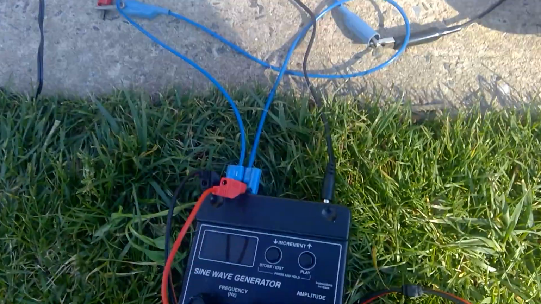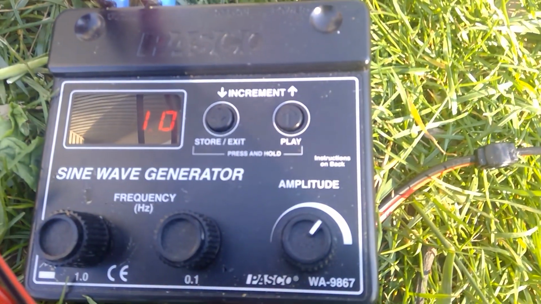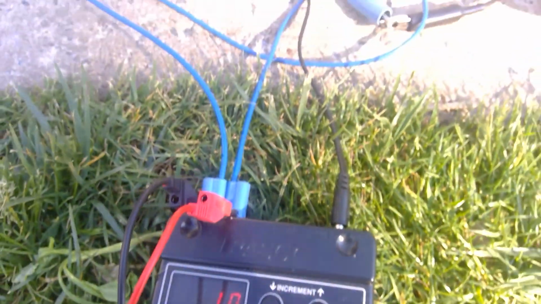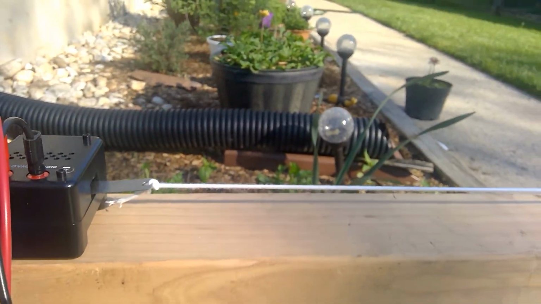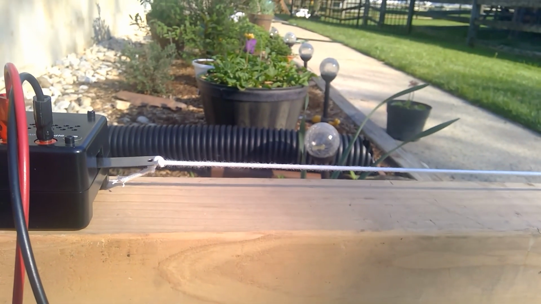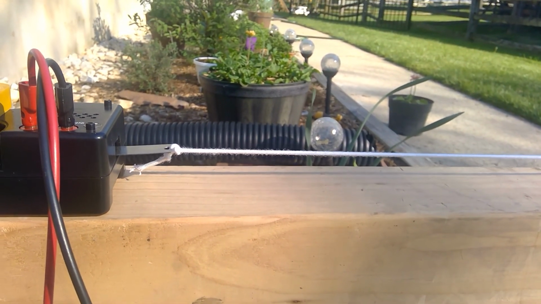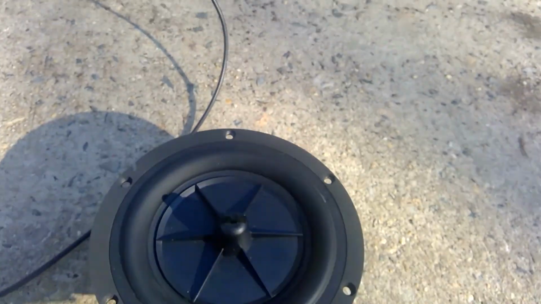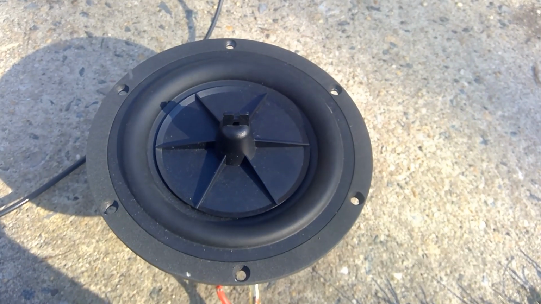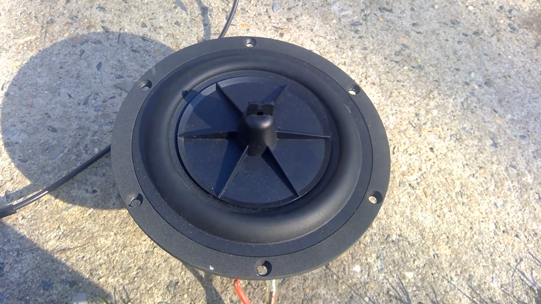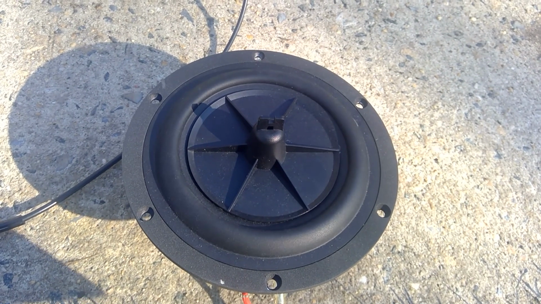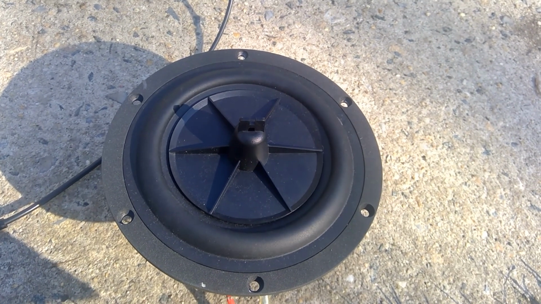We've got a sine wave generator right here. You may notice that it's set to 1 hertz. I've actually got 2 things hooked up to it, right? I've got my string vibrator. If you take a look at it, it's oscillating up and down 1 time every second. I've got a speaker that's also attached, just to show you a little bit more visual example of this.